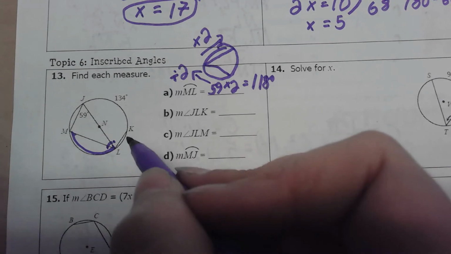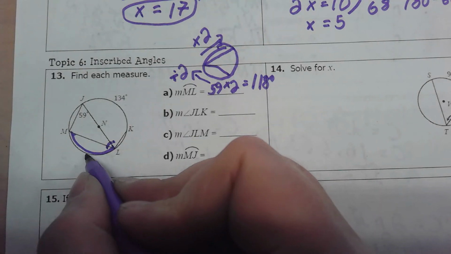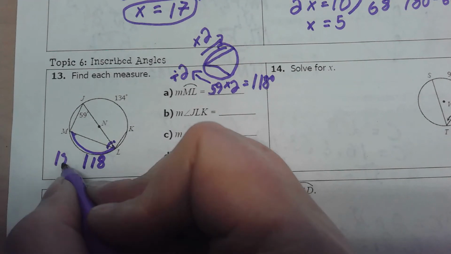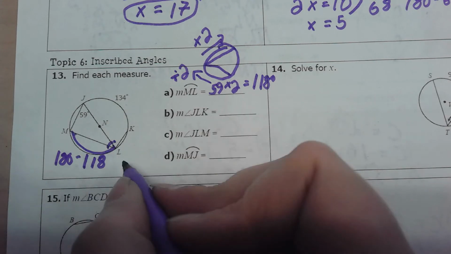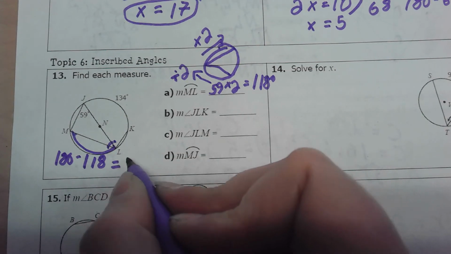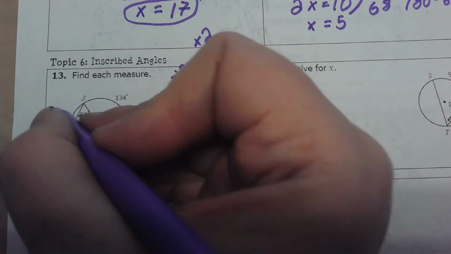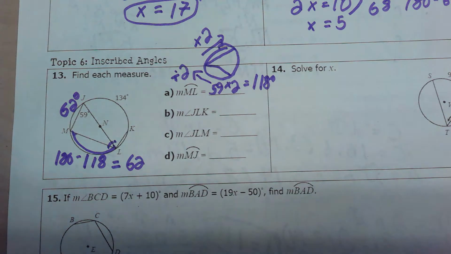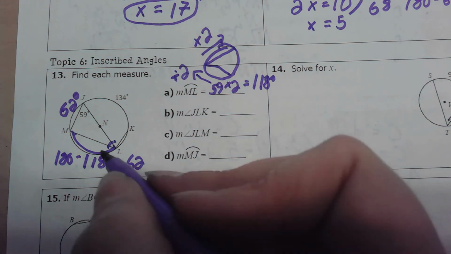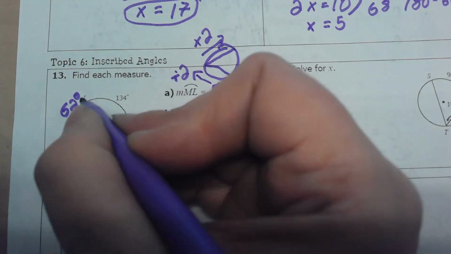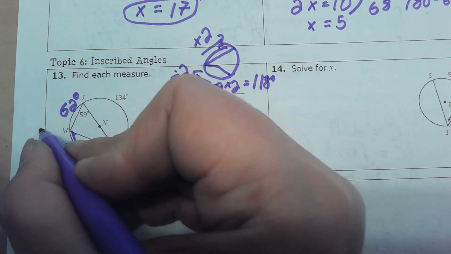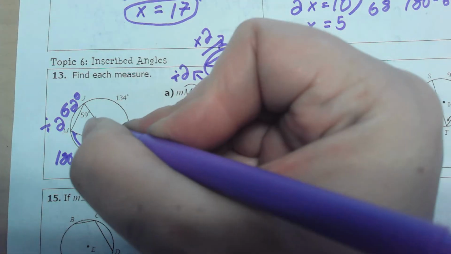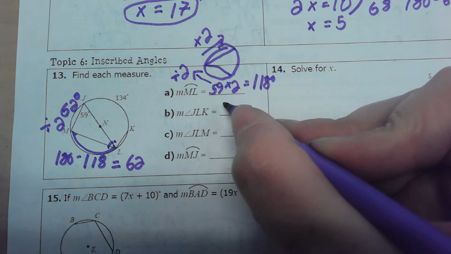Well, we know that JL is the diameter. So I'm going to do 180 minus 118 to get the arc. That means the arc JM is 62. So the angle is going to be half. Half of 62, so 62 divided by 2, and I get 31.